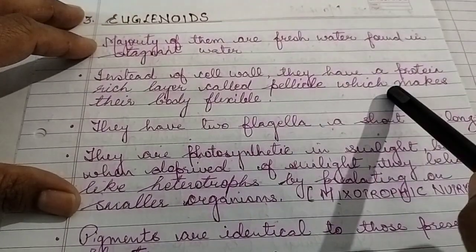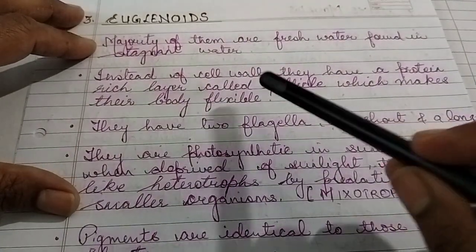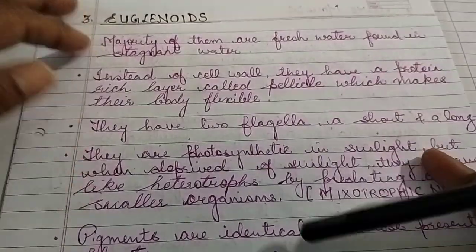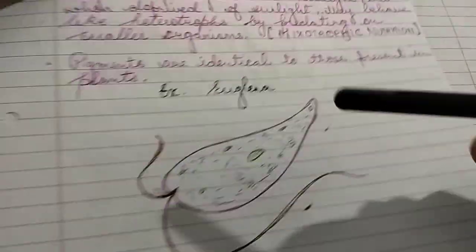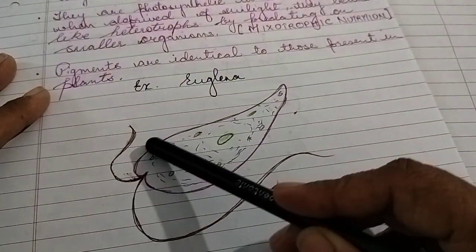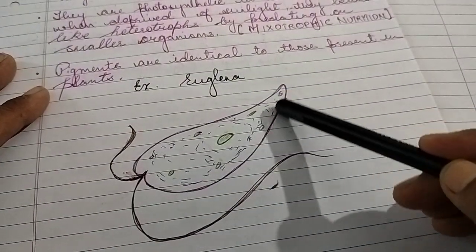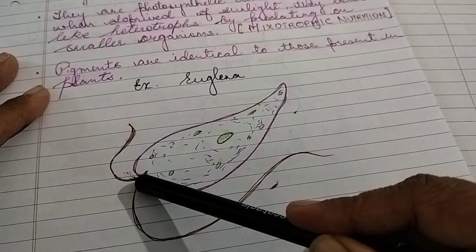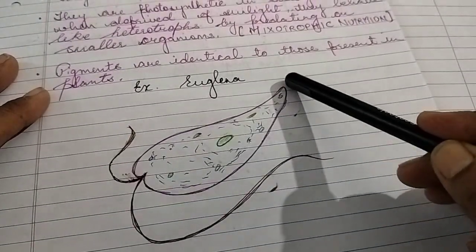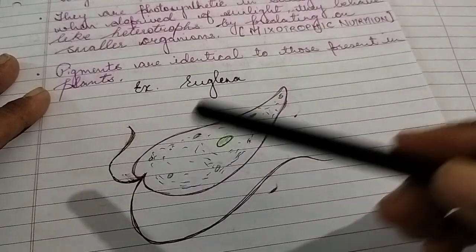So what is this pellicle? Instead of a cell wall, there is a layer surrounding the cell. See a diagram. See, this is a euglenoid. This membrane, this covering, is not a cell wall. What is it? It is a protein rich layer. And what is it called?